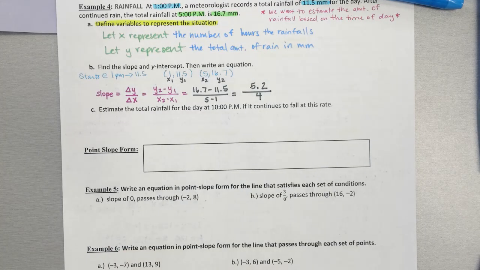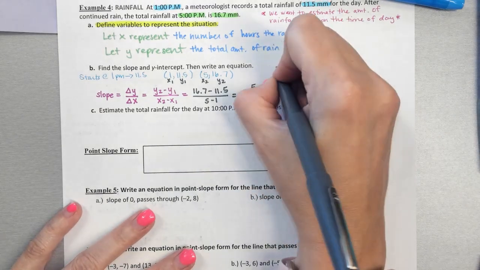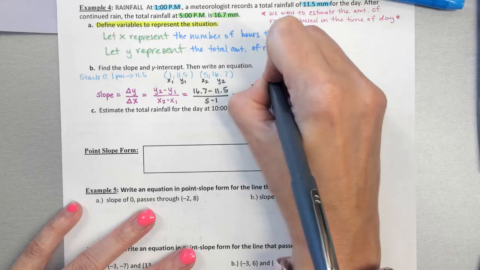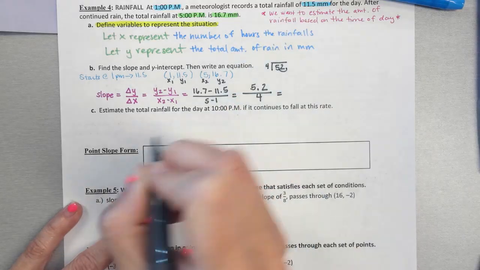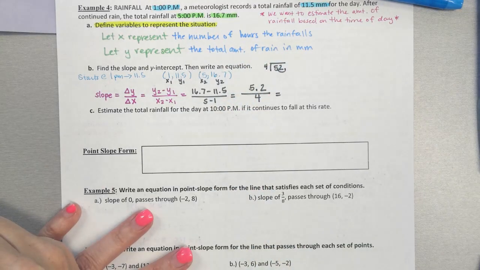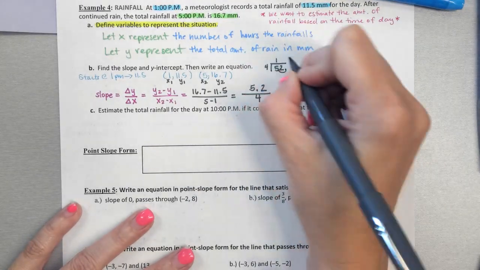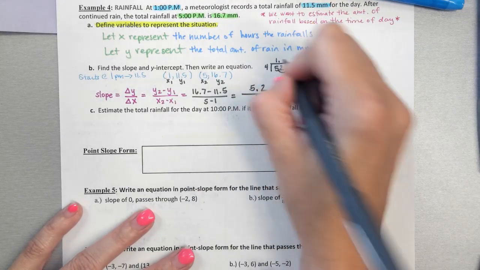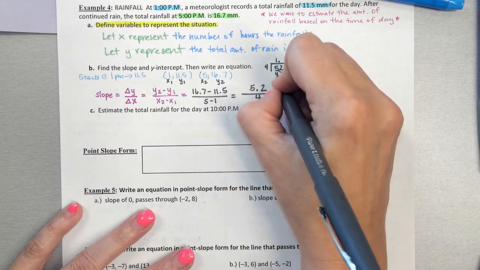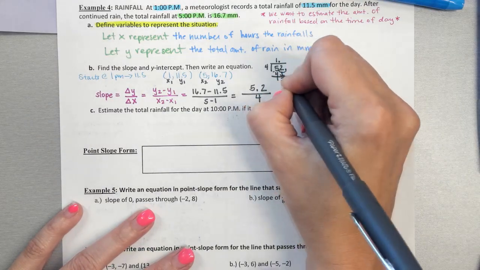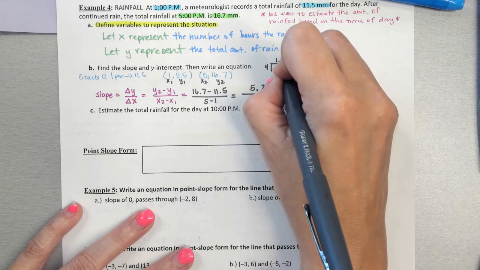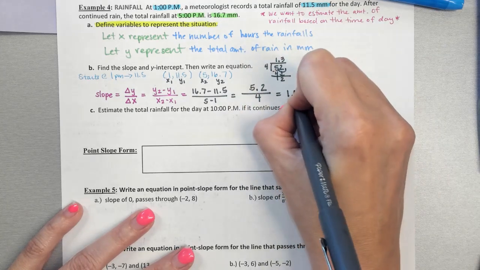And then we talked about this the other day, right? When you have a decimal, when you're dividing, you can just do 52 divided by 4 and then move it back. Okay, so if you have 52 divided by 4, you just move the decimal. How many times does 4 go into 5? 1 time. Or you can just put the dot here and it doesn't even matter, which some of you might like better. How many times does 4 go into 12? 3, so it's 1.3.